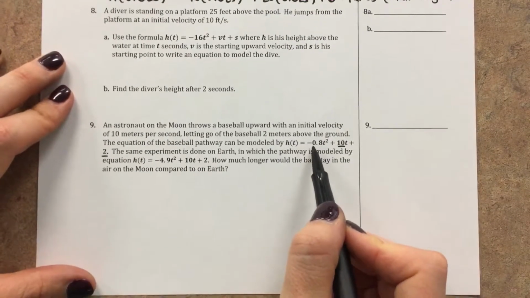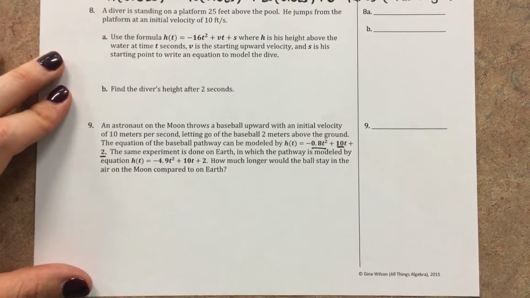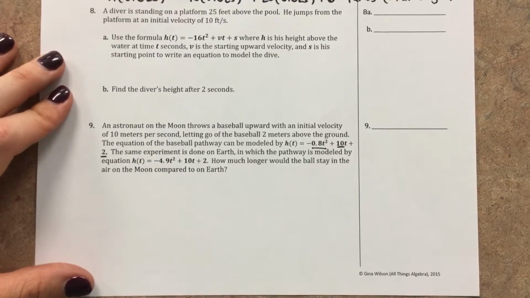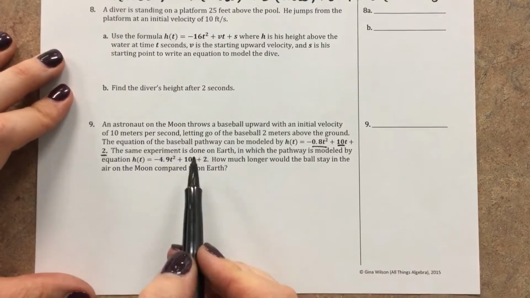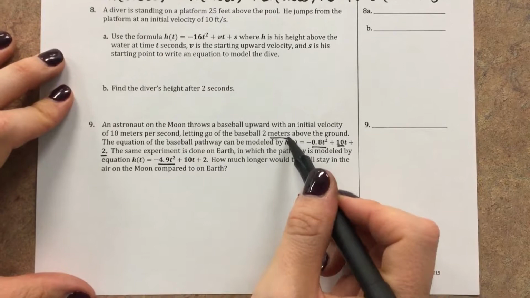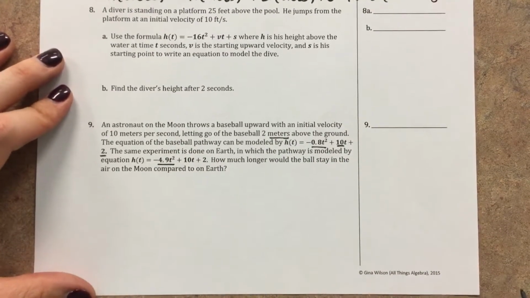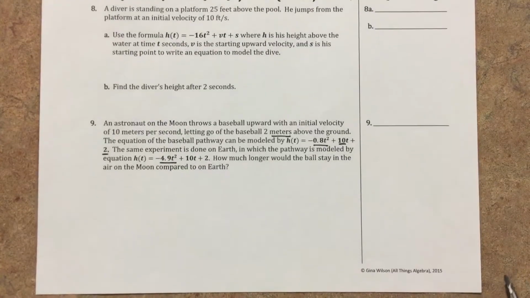So we are going to have a different acceleration due to gravity on the moon because gravity is a lot less. That's why it changes the value of a here, and it's never been different before. The same experiment is done on Earth. So this one right here, we've got negative 4.9. The reason this is different is because we're working in meters. All the other ones were working in feet. So acceleration due to gravity, if you're working in feet, is negative 16. If you're working in meters, it's negative 4.9.